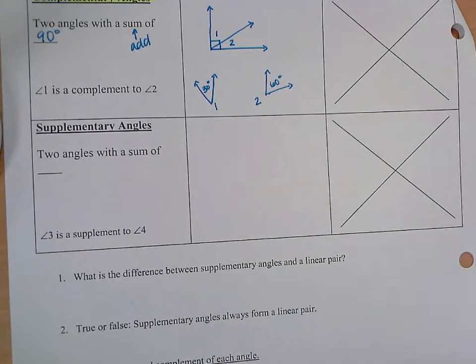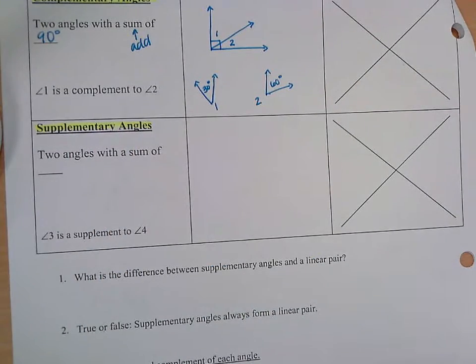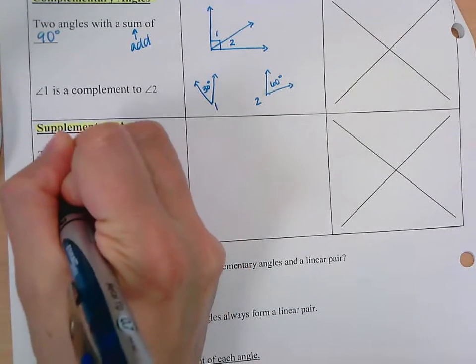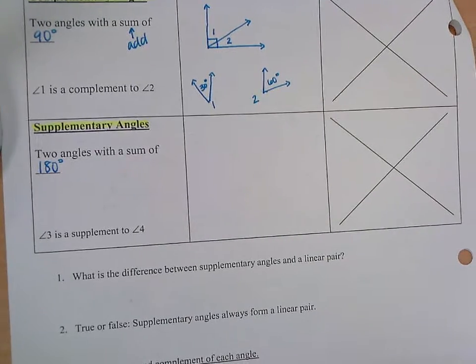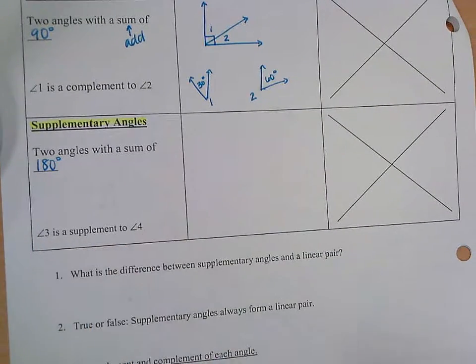And then supplementary angles, we already talked about this with linear pairs. These are two angles with a sum of 180. And so that vocabulary too, angle 3 is a supplement to angle 4, would mean that the two angles are supplementary and add to 180.